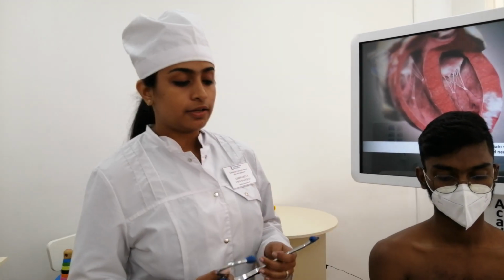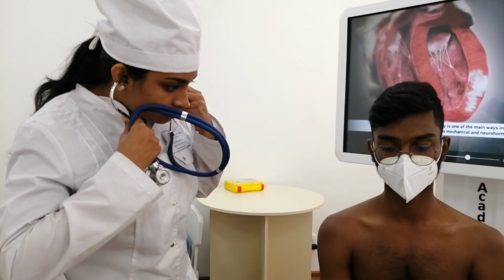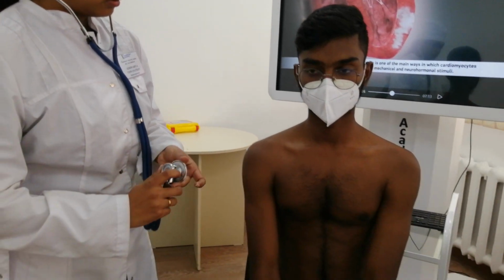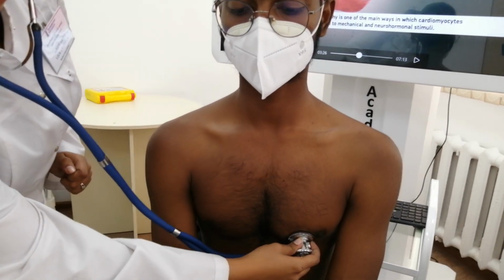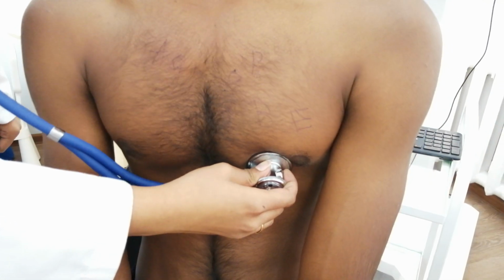There are totally 5 points. First is the mitral valve, which is present in the mid-clavicular line in the fifth intercostal space. Okay. We have to go 1.5 centimeter inside.